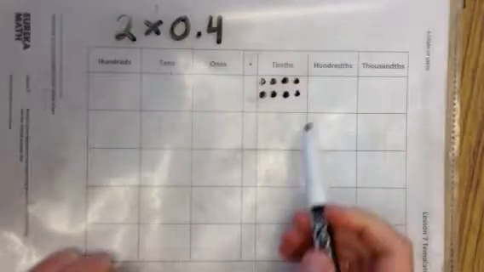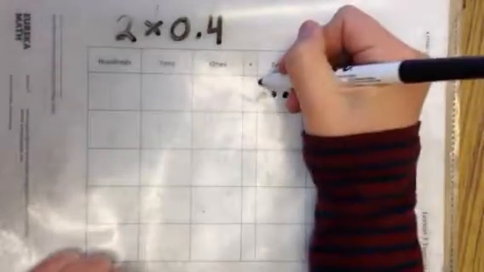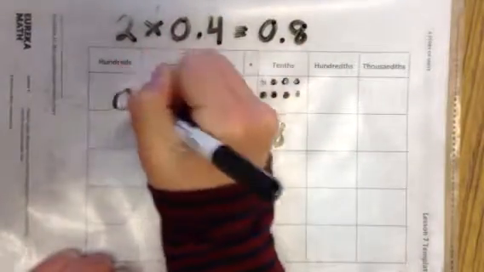2 times 0.4. Using my dot strategy, I can go ahead and on one line make my first copy of 4/10. Then I'm going to make my second copy. And just like the addition strategies in my previous video, it looks very similar. You're just doing your repeat addition, you'll count it all up and you'll say, okay, now I've got 8/10. Pretty straightforward. So students can also use the standard algorithm.